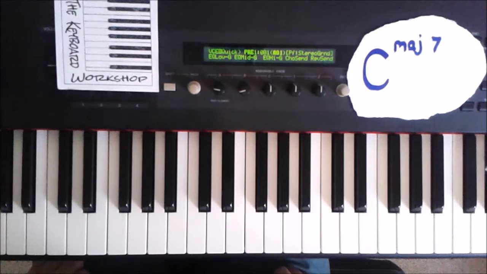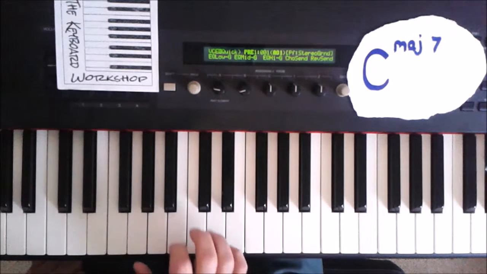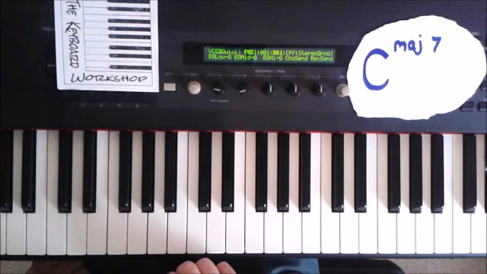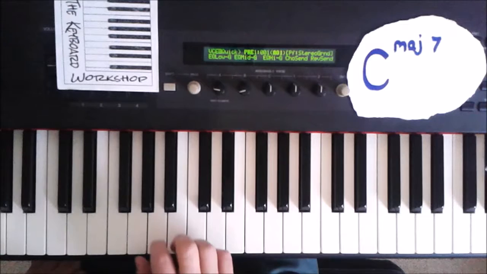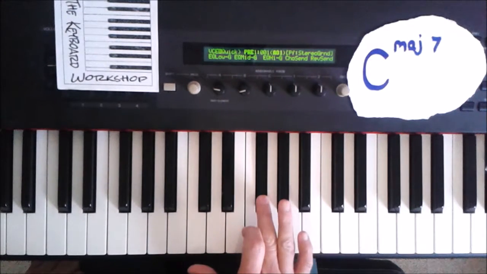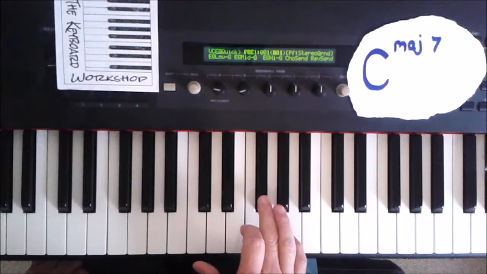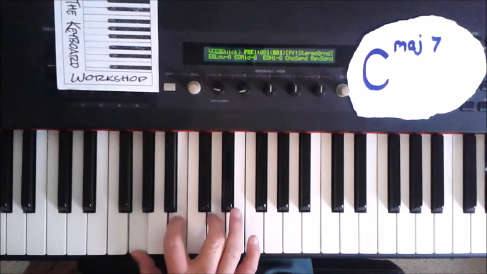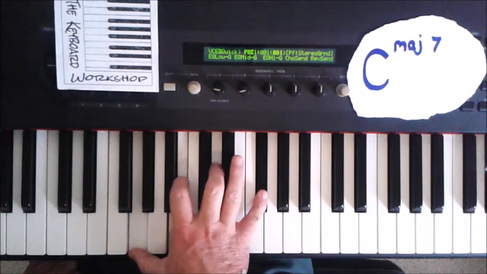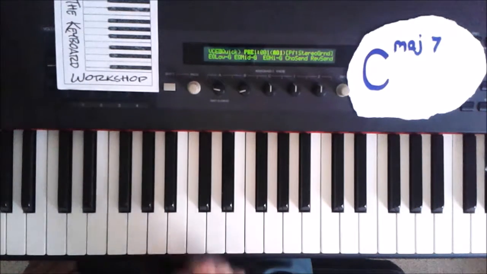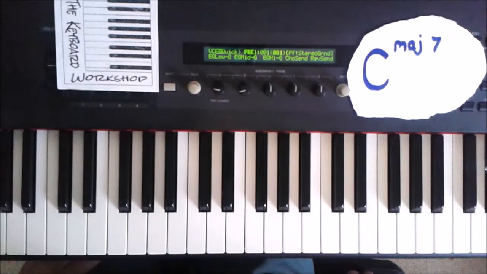So another example would be, let's have a look at the chord G major 7. So we start off with G. We find the seventh note in the scale of G. 1, 2, 3, 4, 5, 6, 7. And we add that note, F sharp, to the triad of G. So that's a major seventh.